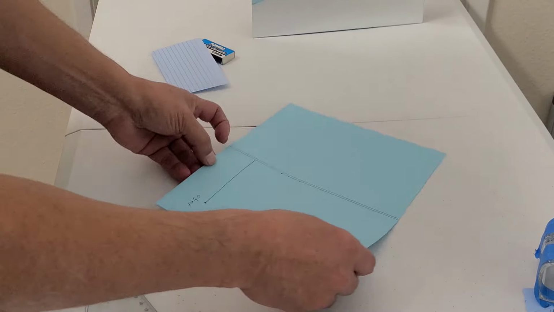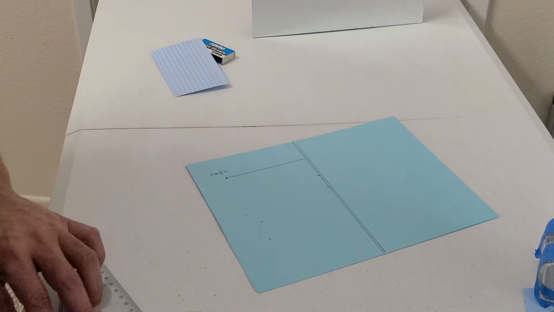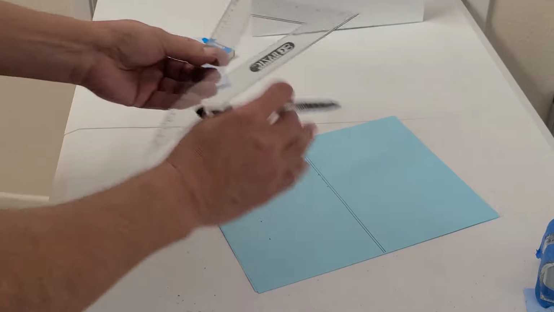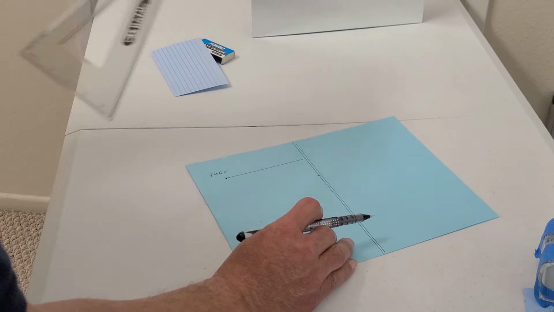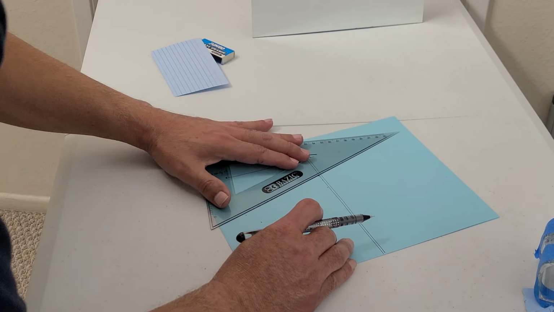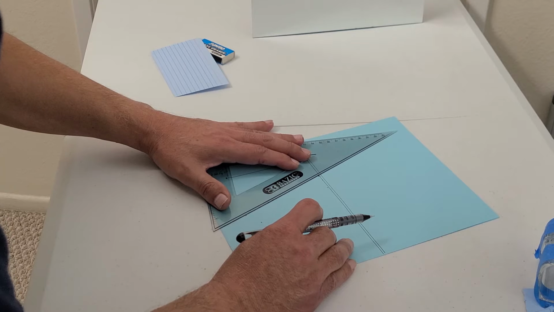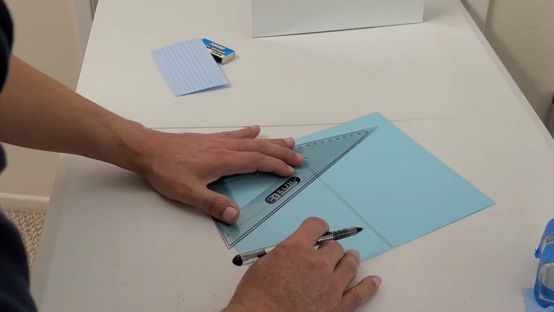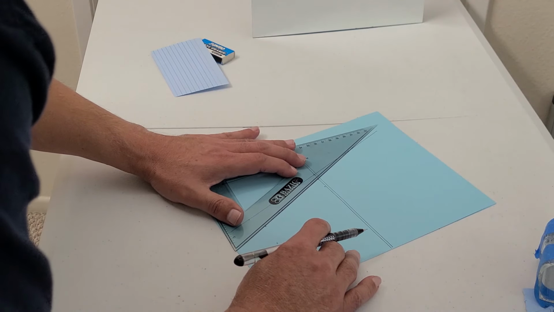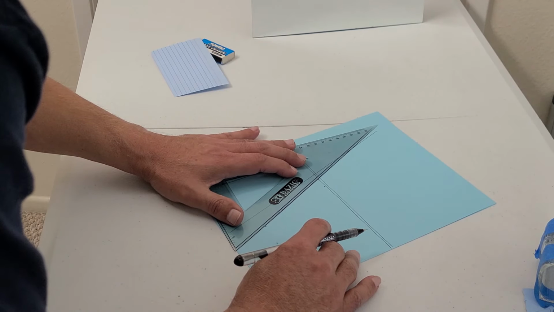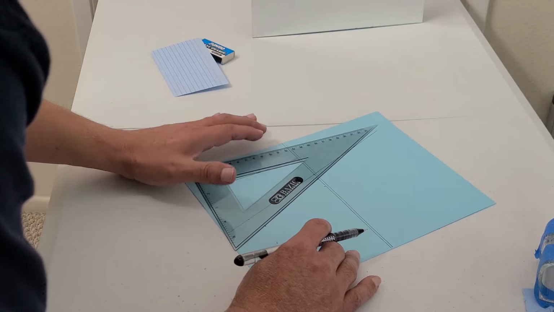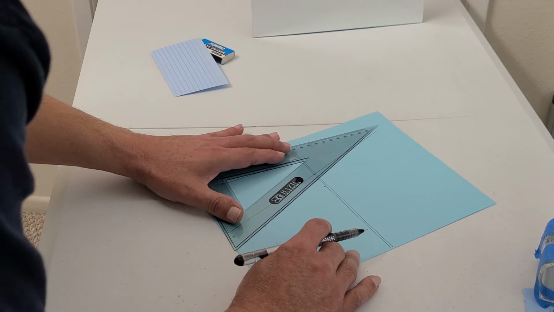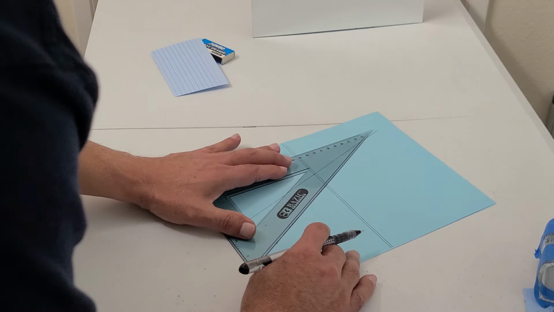Now let me connect all of these points to see where they meet behind the mirror. Yes, we have this line. The first line is this one. Let's go for the second one. The second one goes in this way. And the next one looks like the second one.